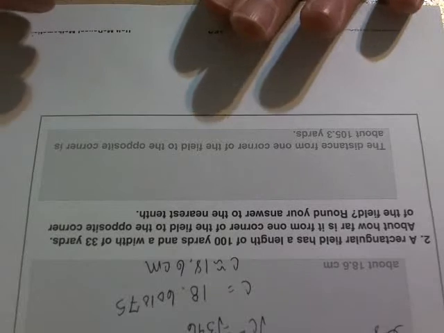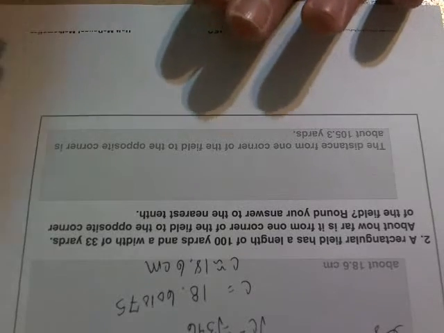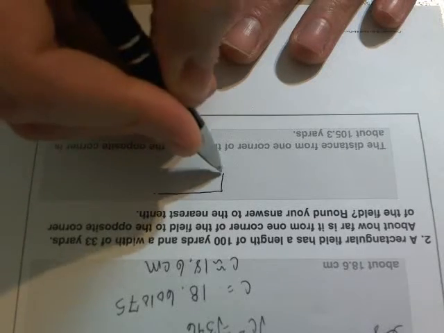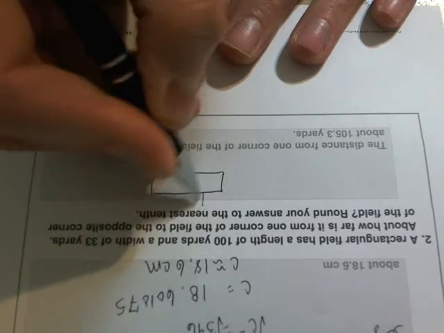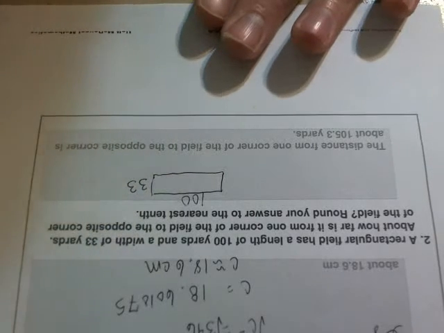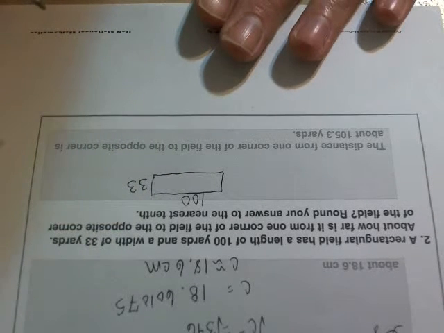All right, let's look at number 2, a story problem. Not totally different than the one we did earlier, except it's a different shape, but still the same idea. It says a rectangular field has a length of 100 yards and a width of 33 yards. They want to know how far it is from one corner of the field to the opposite, and then they were asking you to round your answer to the nearest 10.